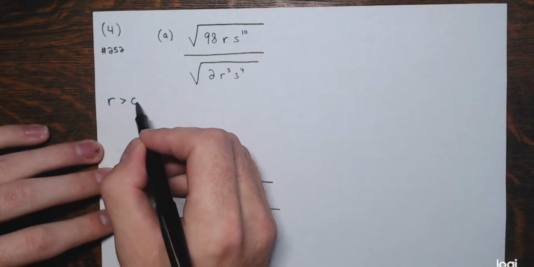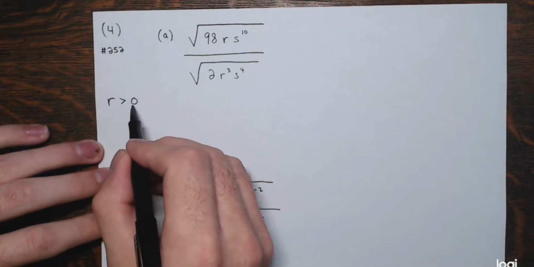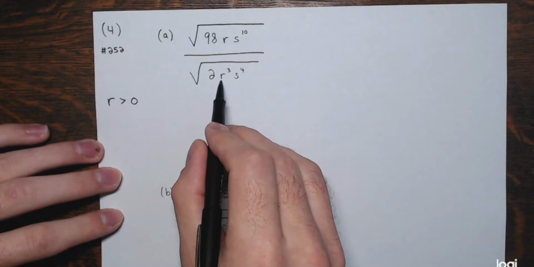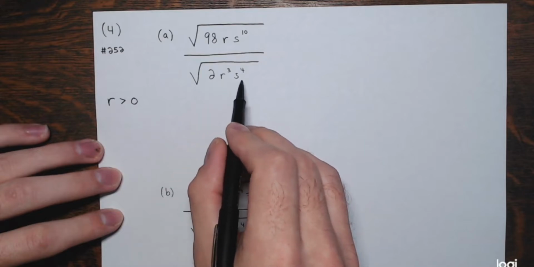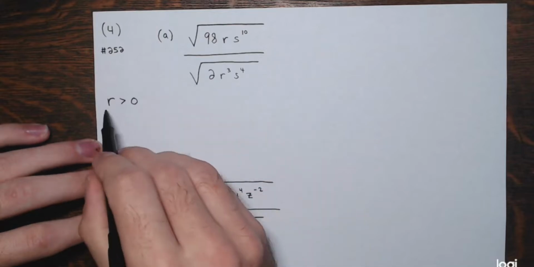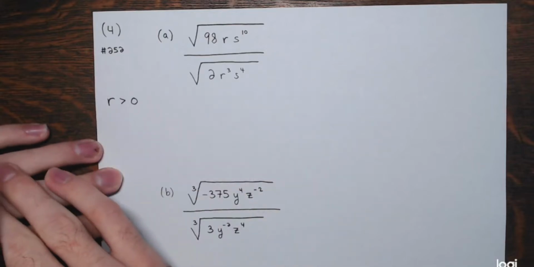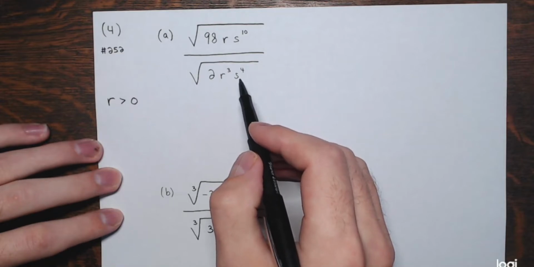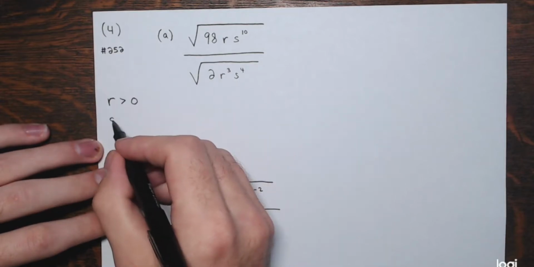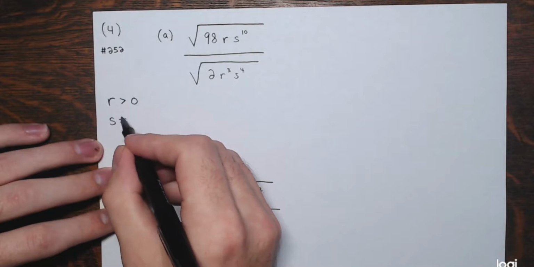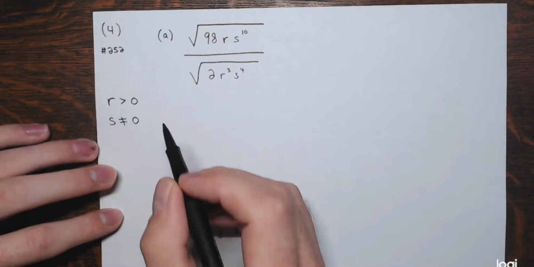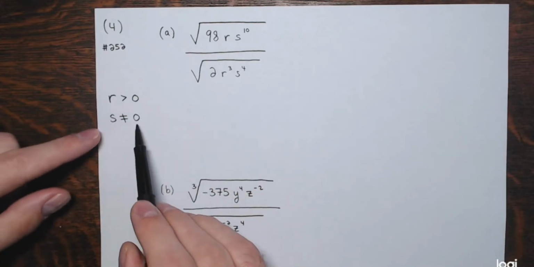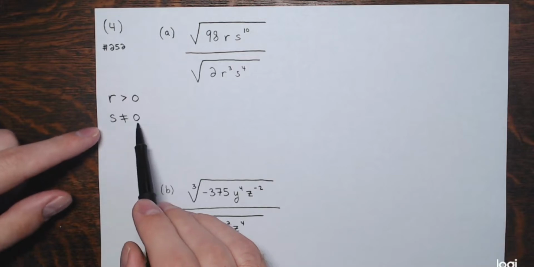Notice I said r has to be greater than 0, but not equal to 0, because if r were equal to 0, you'd be dividing by 0. The denominator of this whole thing would be 0, and that's bad. So r has to be positive, and s can be anything I want except 0. S can't be 0. Alright, so when it comes to s, s can be positive, s can be negative.